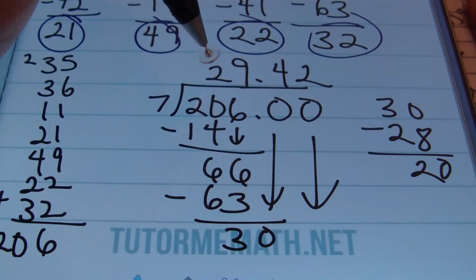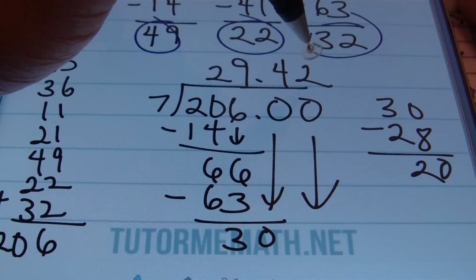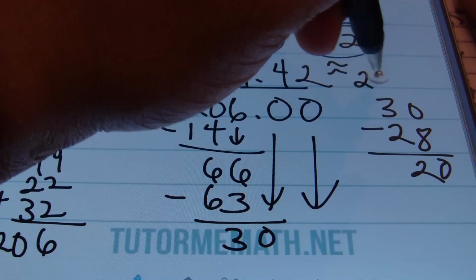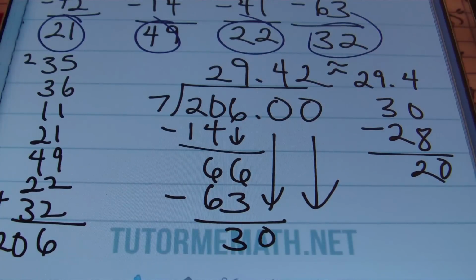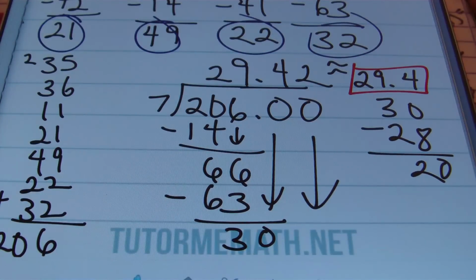So we ended up with 29 and 42 hundredths, but rounded to the nearest tenths place, that first place behind the decimal, because our value here in the hundredths place is less than 5, we'll need to round down. So we'll end up with 29 and 4/10 as our mean absolute deviation. Let me go ahead and box that up. There you have it. That's the answer to problem number 3.